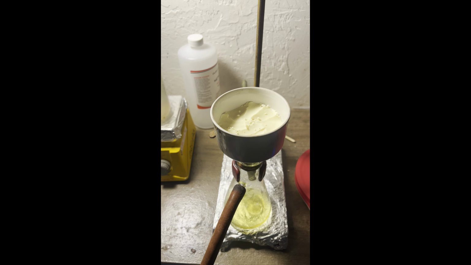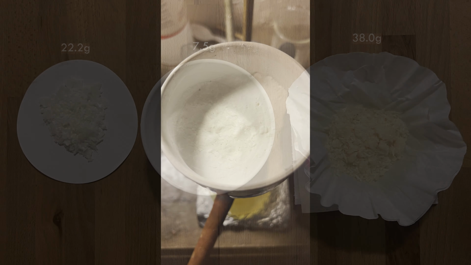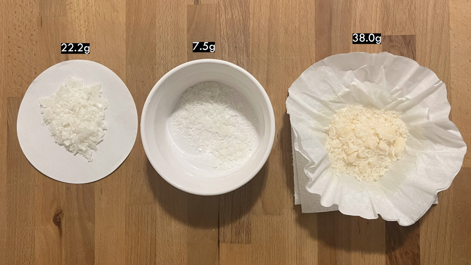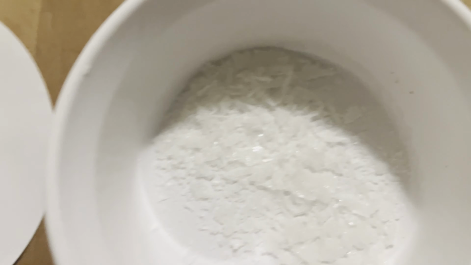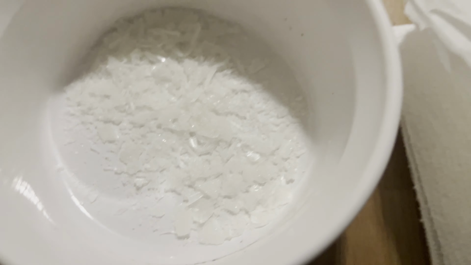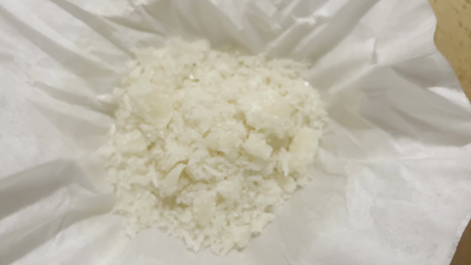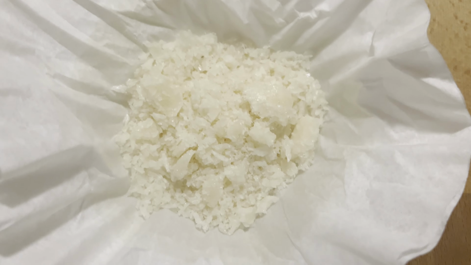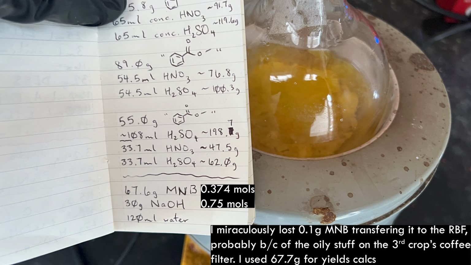After filtering off what I didn't spill and air drying, here are my 3 crops. The total 67.7 grams represents a yield of 48%, which is poor compared to the 81 to 85% literature yield, and is even worse for reasons I'll talk about later when it comes to the analysis of all the products. I could have recrystallized the product, but my yield was already terrible enough, so I didn't.